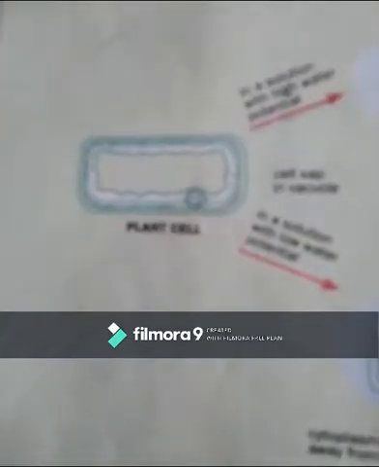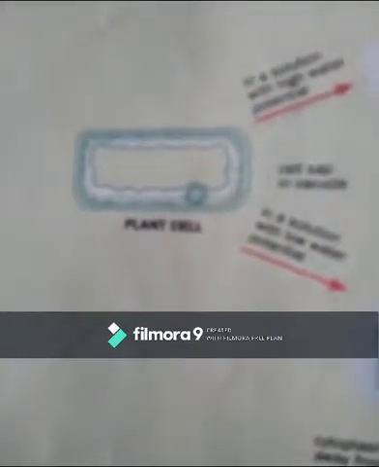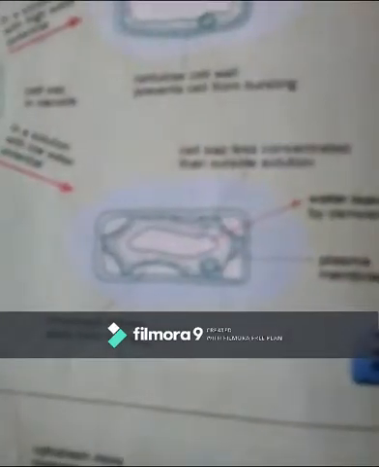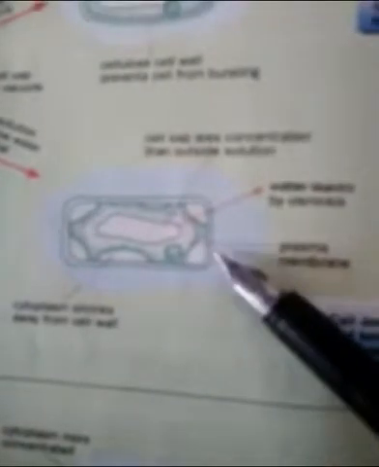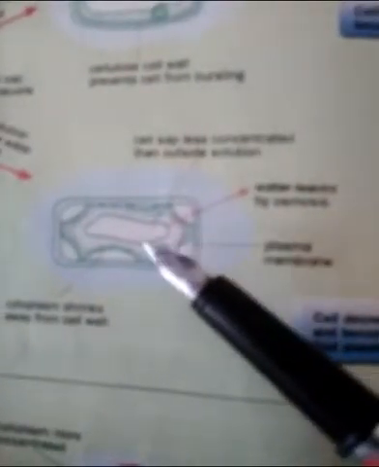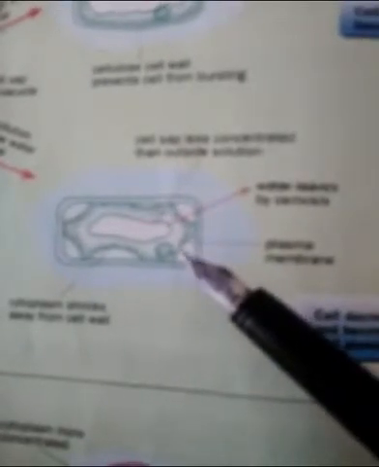When the plant cell is placed in a solution containing lower water potential, water would move out of the cell by the process of exosmosis. And you have to notice some things over here. For example, the cell membrane becomes detached from the cell wall. This is because cytoplasm and the cell both lose water. Water is moved out. So the cell membrane is detached, and they mostly ask in paper 1 to label the cell membrane. You won't be labeling this, you would be labeling this.